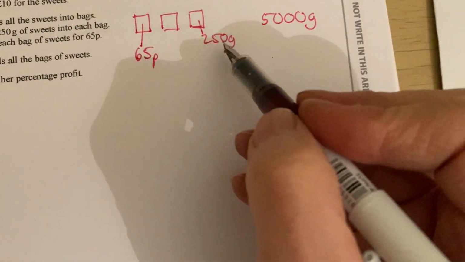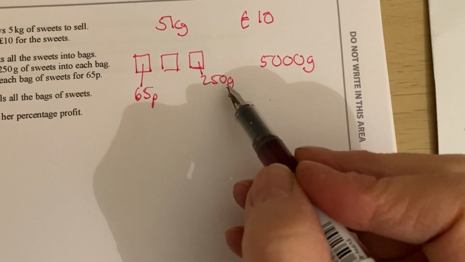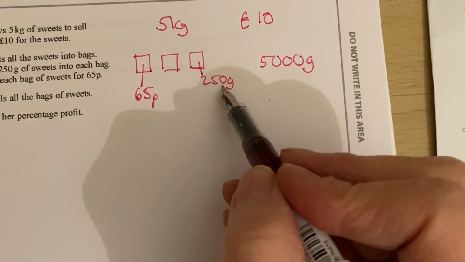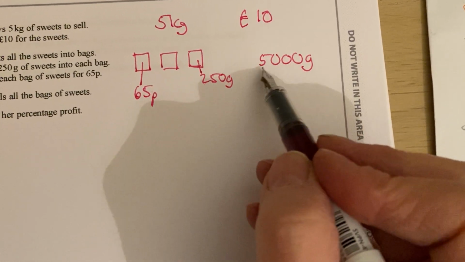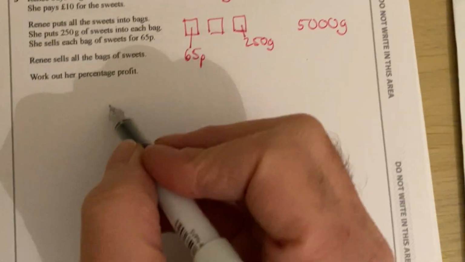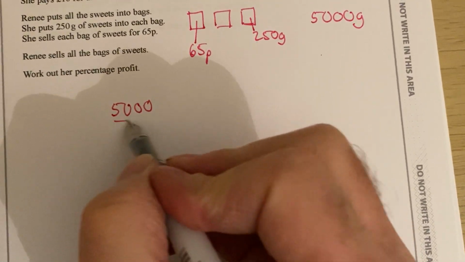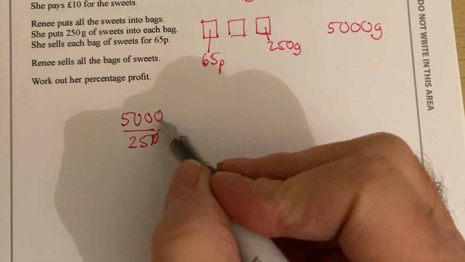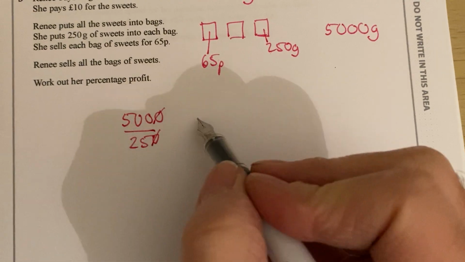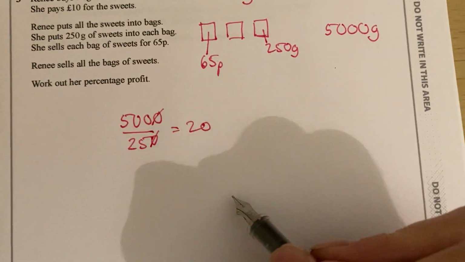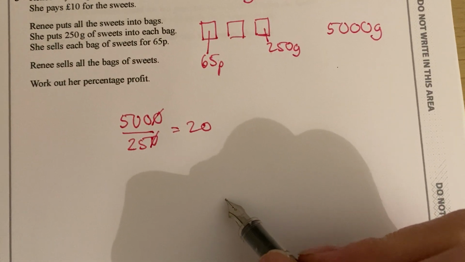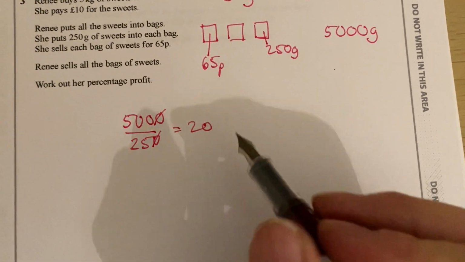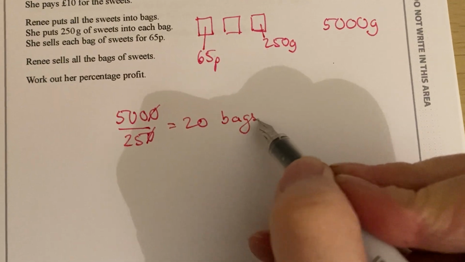I need to work out, obviously, each bag carries 250 grams. I need to know how many bags I've got. And fortunately, I can see 250, 500, there's a connector there, isn't there? So I need to say how many 250s go into 5,000. And I can see, if I knock that off, 25 into 50, that's 20 times. It might take you a bit longer to do, but eventually you'll realize it is 20 times that. So you've got 20 bags, and that's good.